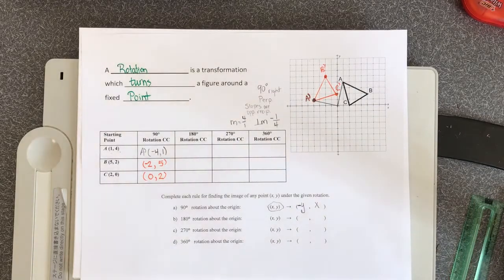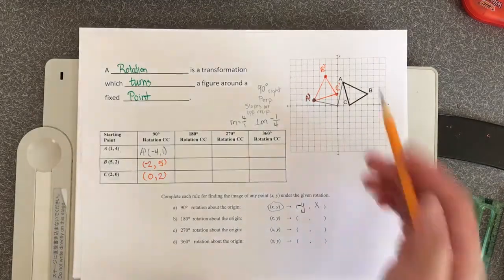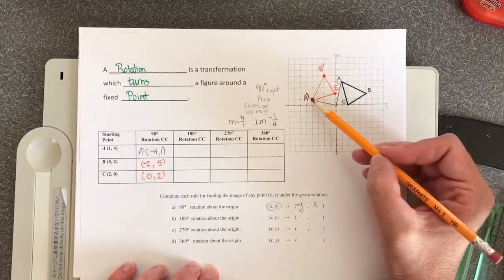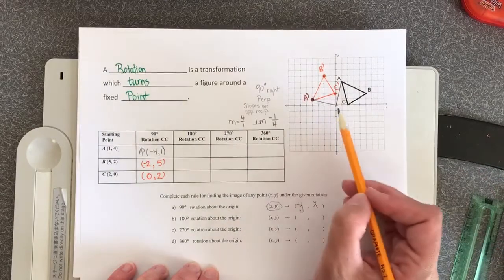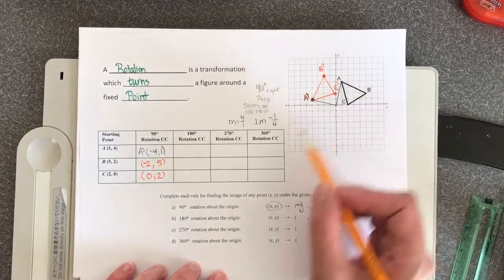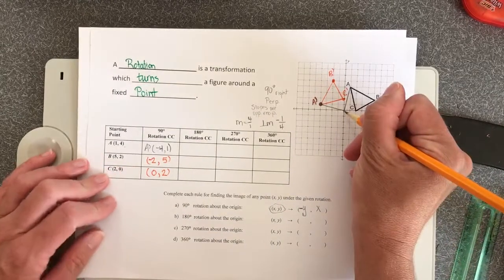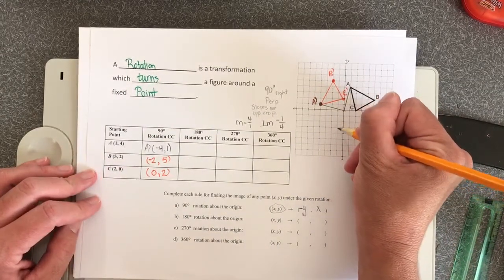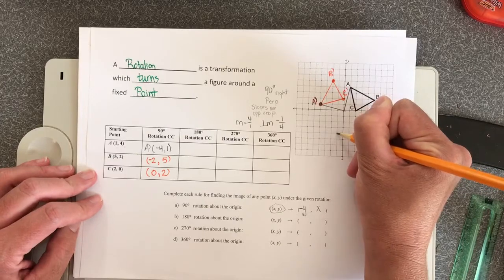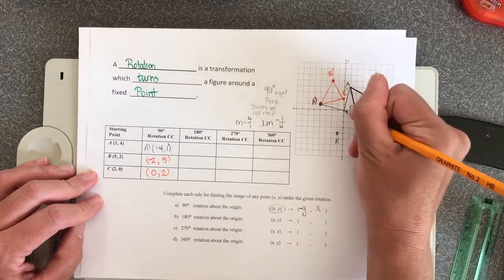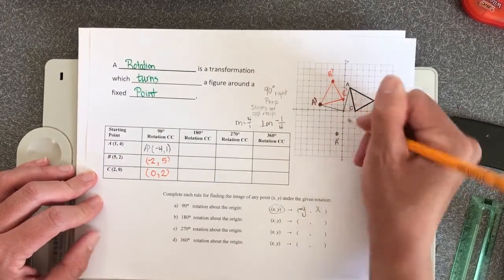Now let's do the 180 degrees. Again, I'm going to take my same point, my point A, and now I'm 90 degrees here. I need to go another 90 more degrees. You can eyeball it, or you can go with your slopes again. Just keep in mind that you're still going to be seeing that 4 and 1 value. If I'm going to go 180 degrees, chances are I'm probably going to be right here. So where is that A located? (-1, -4).